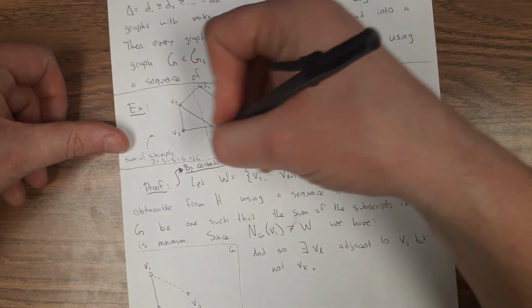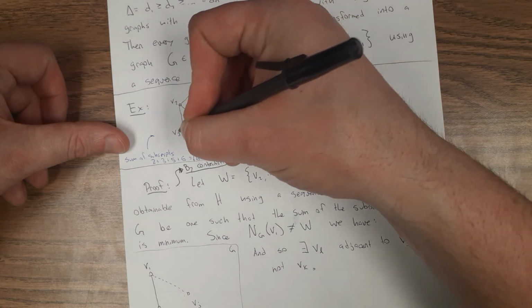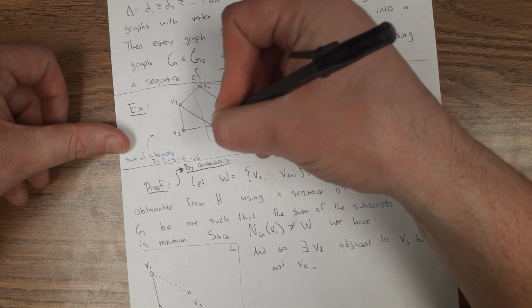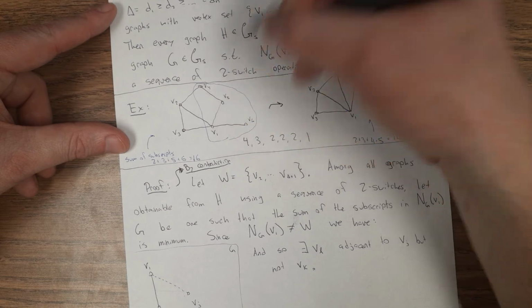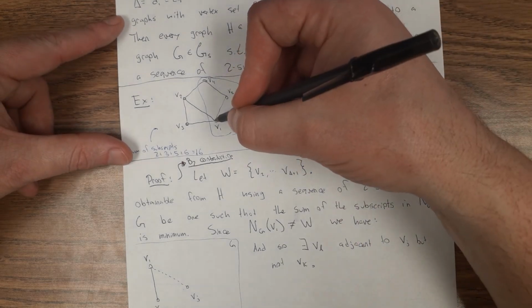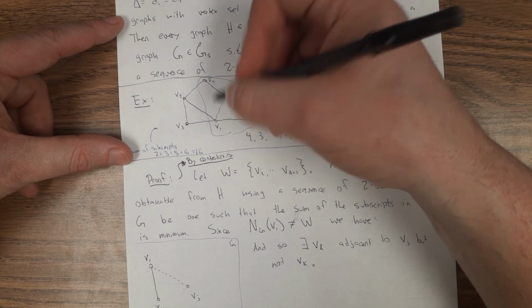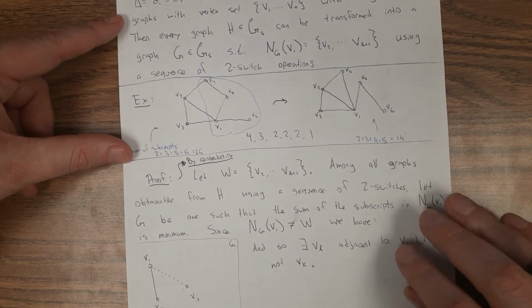This one did not have the special property, and so it goes V2, V3, and then it skips V4, and then there's more neighbors. So it skips something, and then there's more. In other words, there's a vertex that isn't a neighbor of V1, and then a vertex that comes after that is a neighbor of V1.